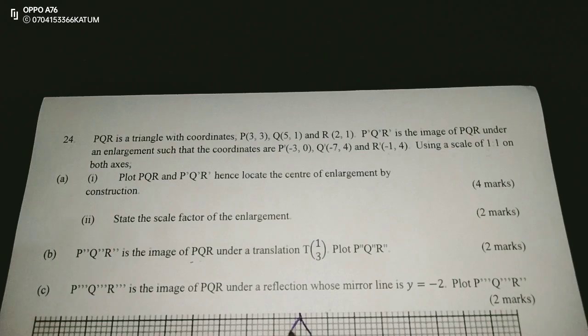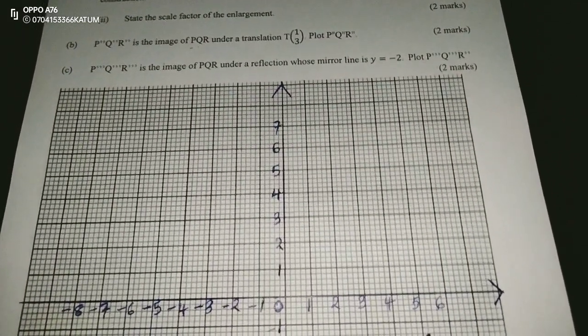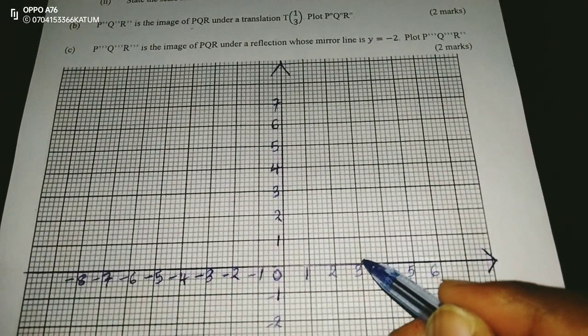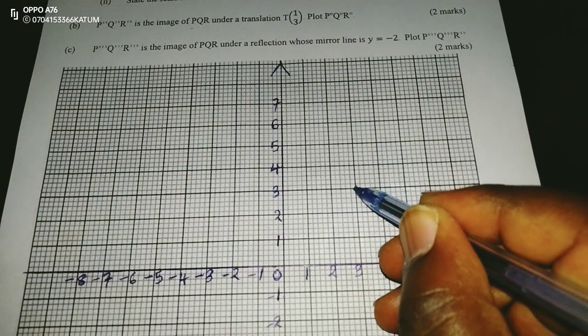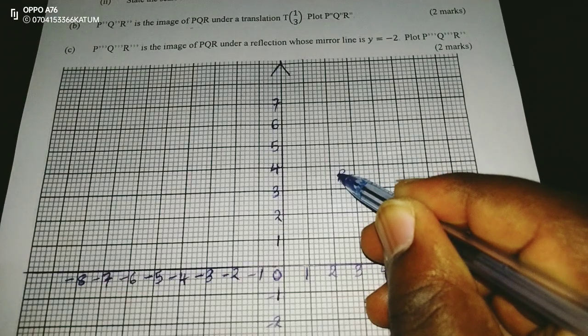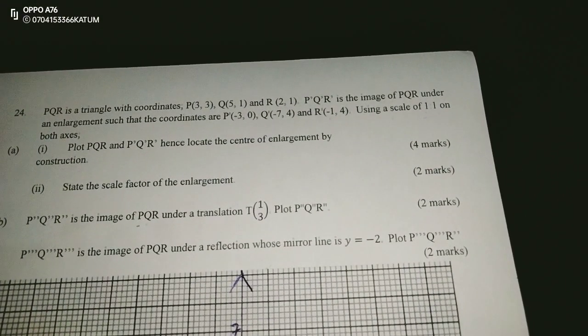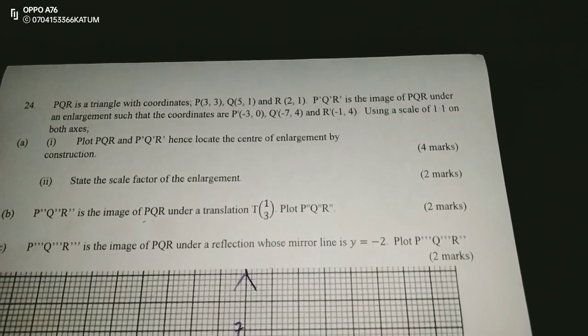So I'm going to start with P, which is (3,3). The Cartesian plane is already plotted in the given scale of 1:1. 3,3 will give us P. Then Q is (5,1).